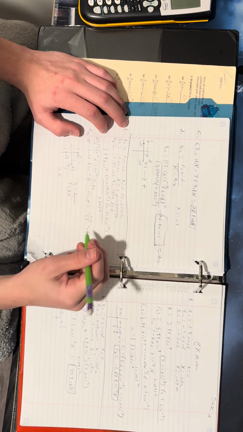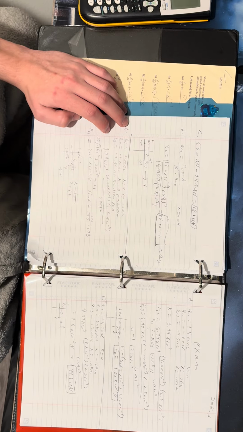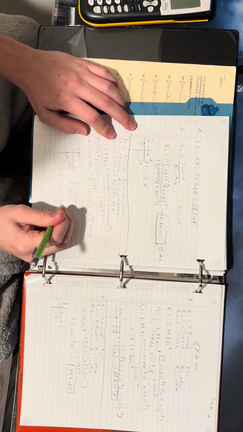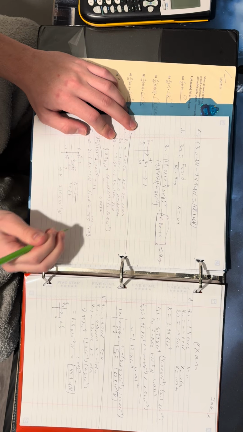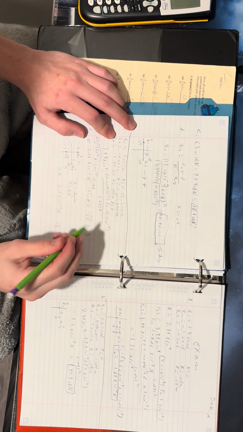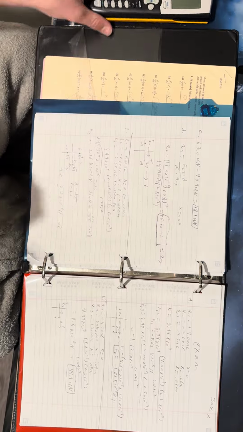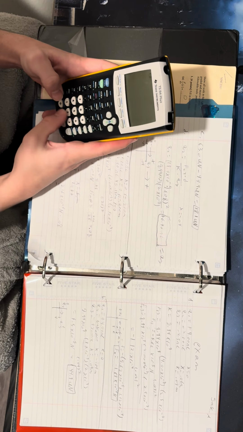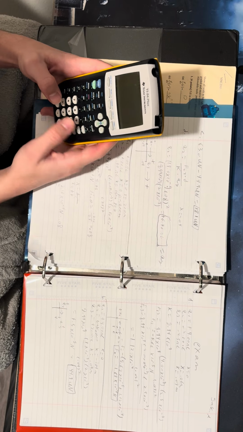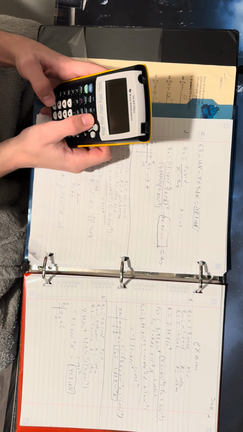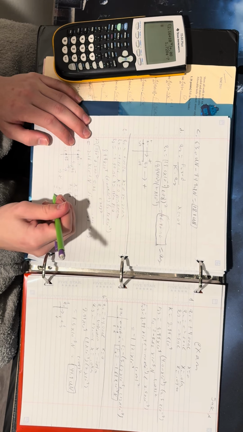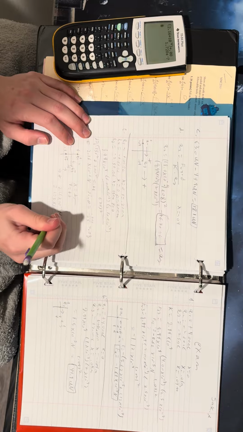And then we are going to multiply our 0.08 by our force, which would be 16 times 10 to the -6 newtons, times 0.08, equals 1.73 times 10 to the -7 newtons.